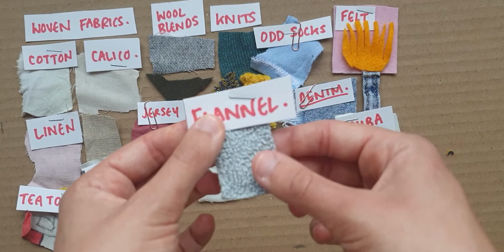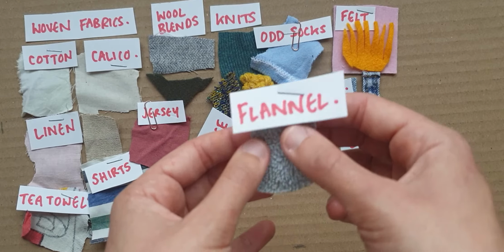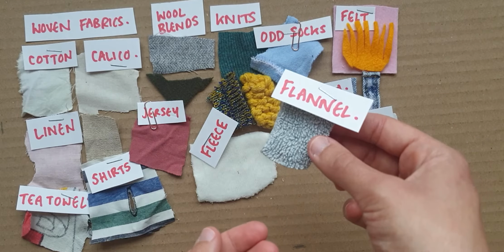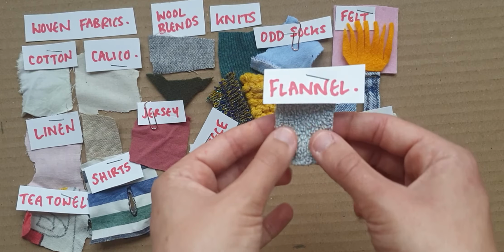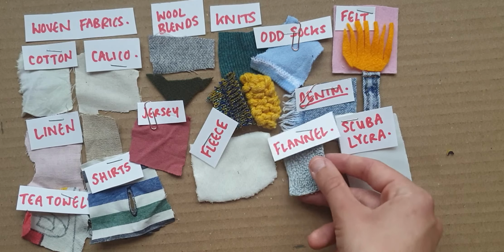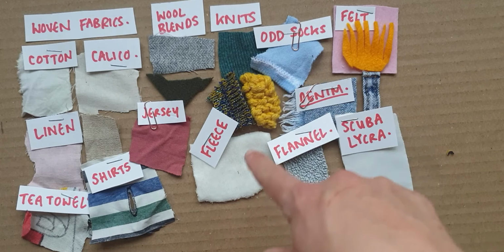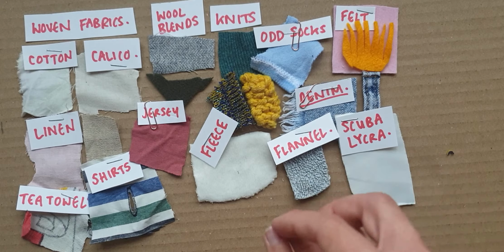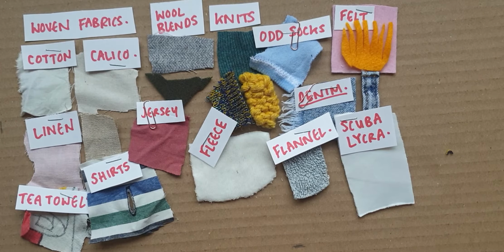Another type you might have at home is flannel, so terry cloth material. If you've got any old towels or old flannels, that rough loopy surface might come in handy for a certain part of your image that you're trying to recreate. And it's quite nice with the flannel and the denim, or any of the clothing, that you can recognise what they're from.